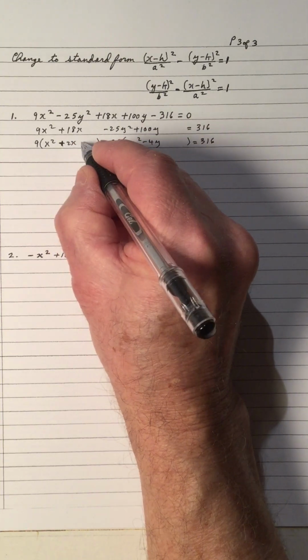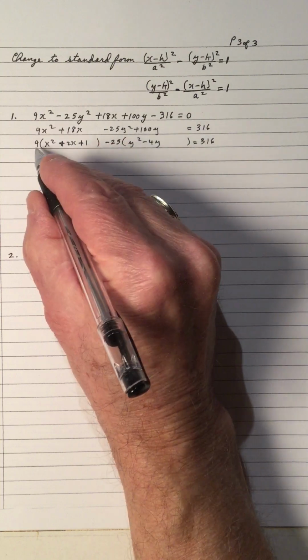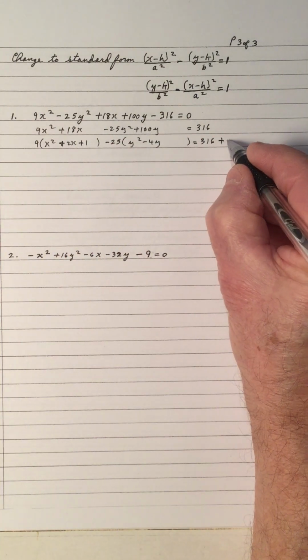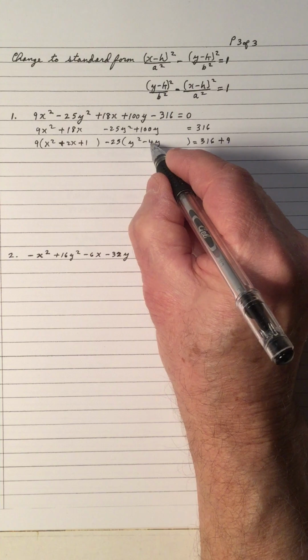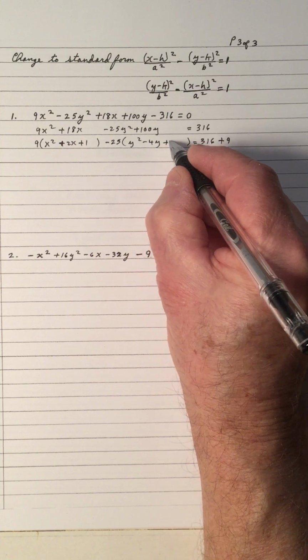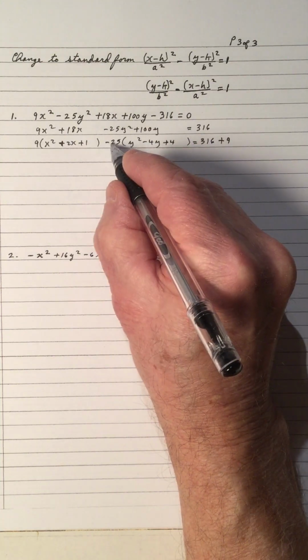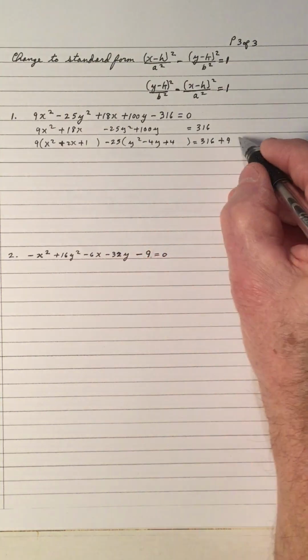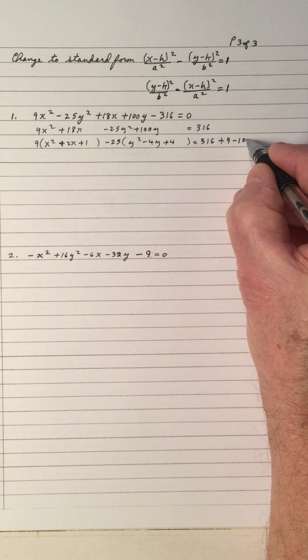Half of plus 2 is a plus 1 squared is 1. So 9 times 1, we balance it to make it a 9. Half of negative 4 is negative 2 squared is 4. So we multiply negative 25 by 4 to get a negative 100 to balance it out.